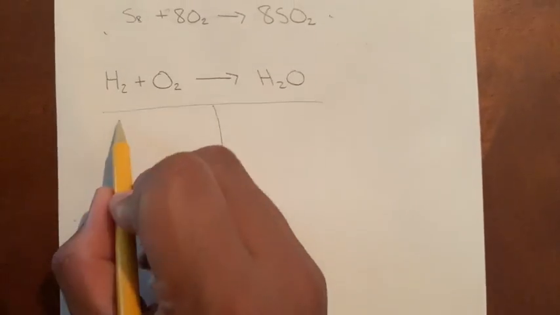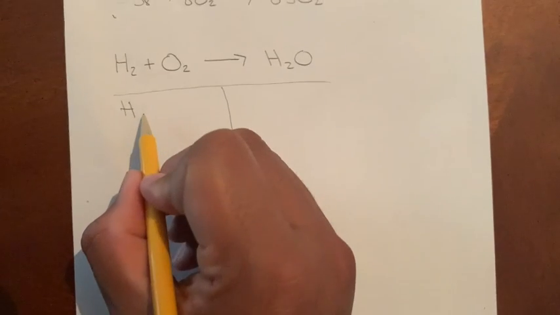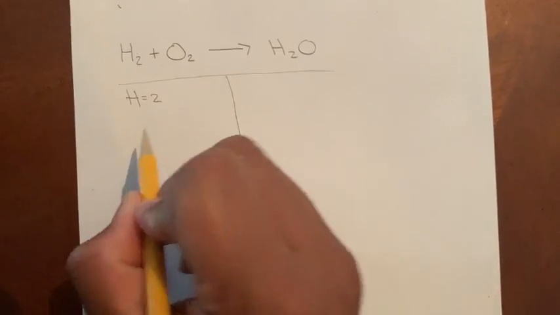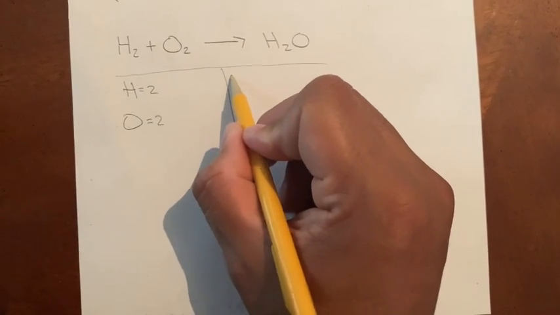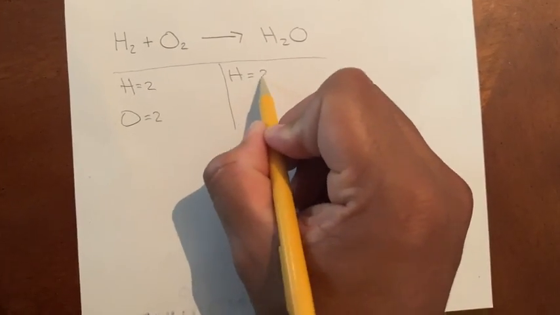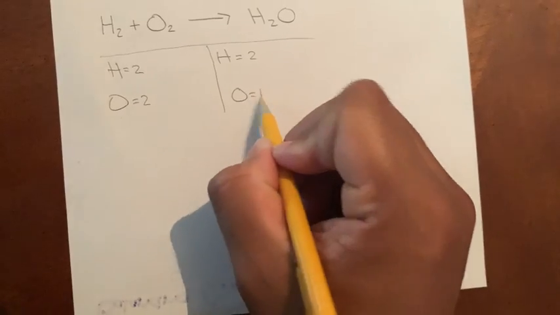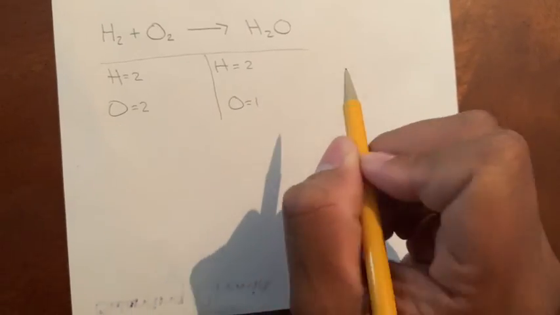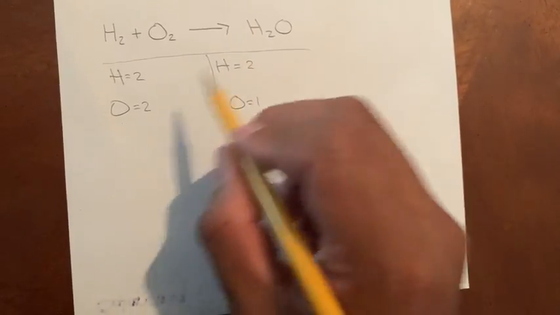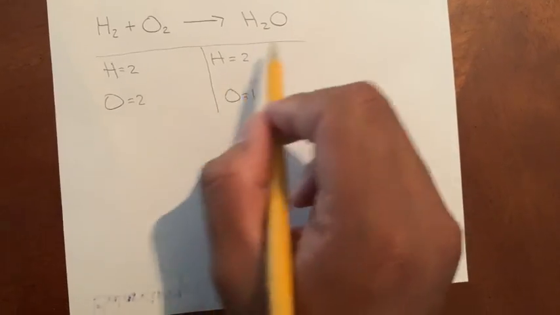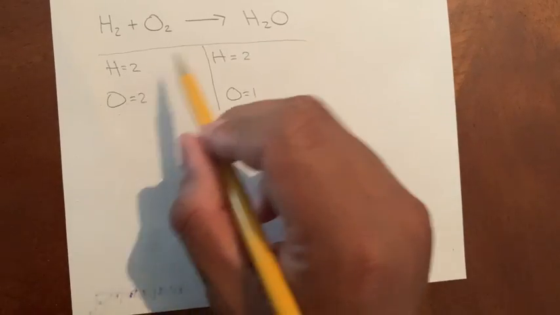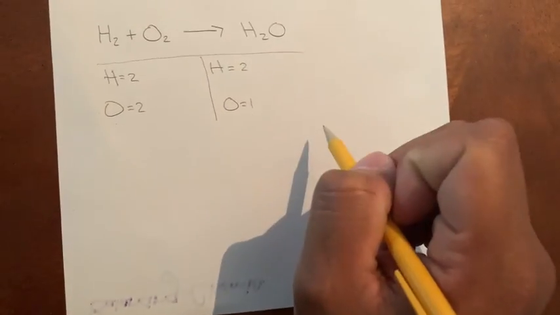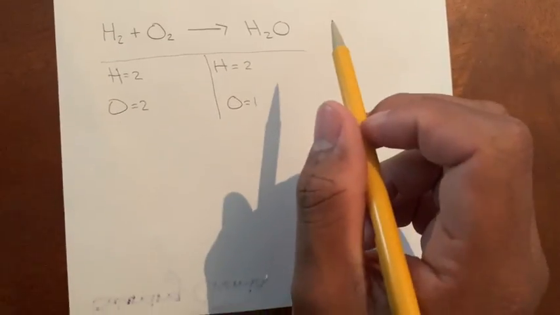Like we did on our last equation, we're going to write the hydrogens, and we have 2. We're going to write the oxygens, and we have 2. And here we have 2 hydrogens also and only 1 oxygen. So we have to figure out something that would make sure that both sides have the same amount of atoms.